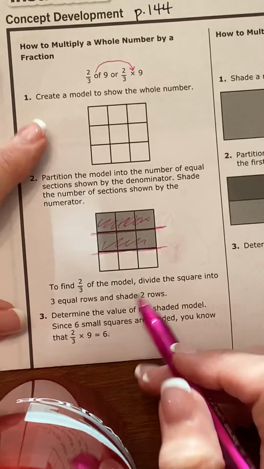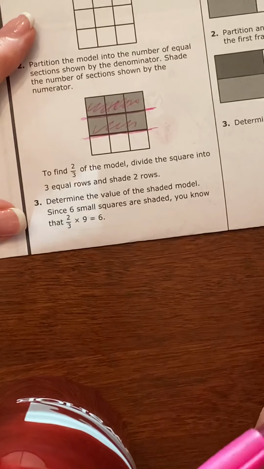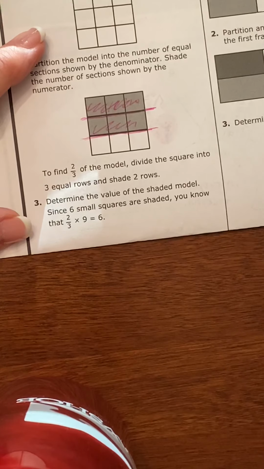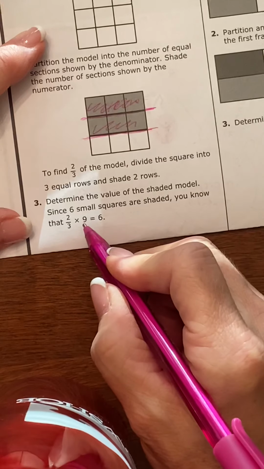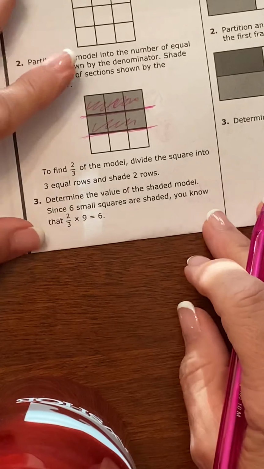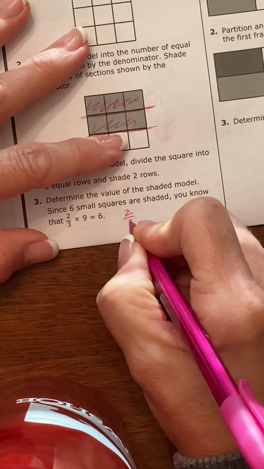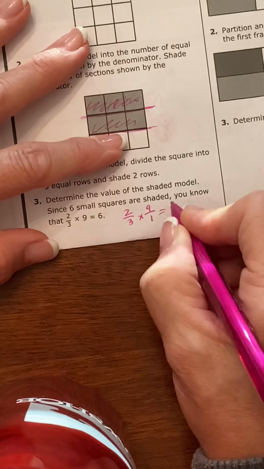All right, then it says determine the value of the shaded model. Since 6 small squares are shaded, you know that 2/3 times 9 equals 6. Well, I want to show more math. 2/3 times 9/1 equals 18.